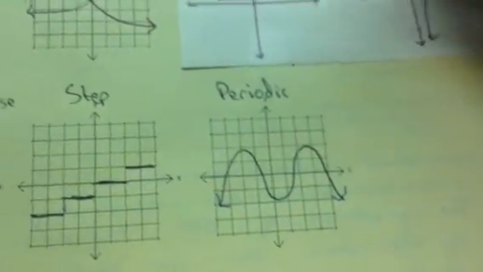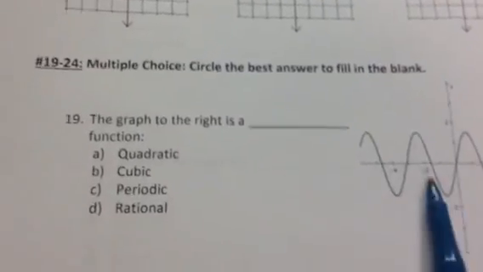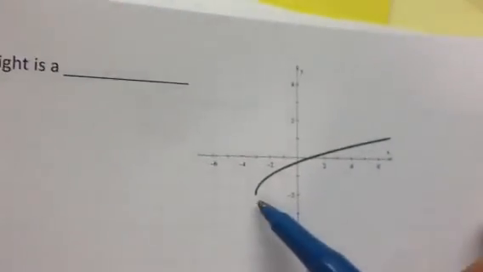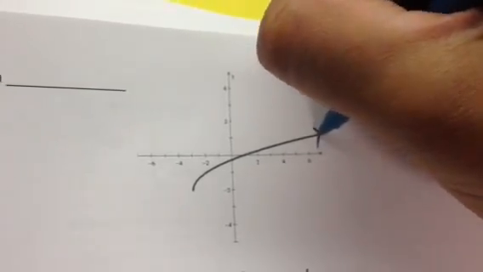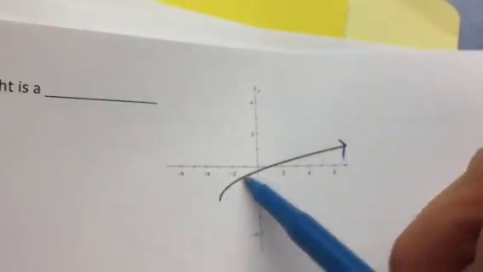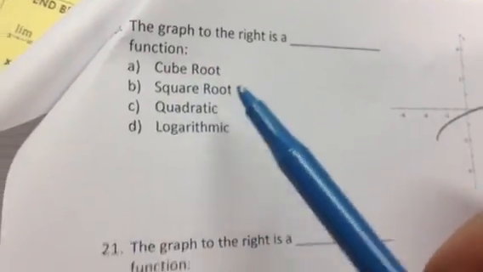All right? Okay, next couple questions are multiple choice. Let's go through those. So now that you have those, you can answer these questions. This is periodic, so it's C. Next page, again, and what this should have is an arrow here, so this is not very good as far as the picture goes, but it has a starting point and it keeps going. This is our square root.